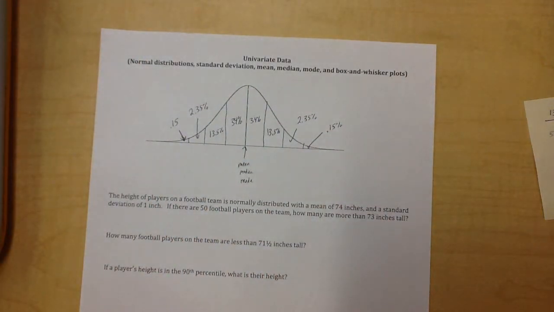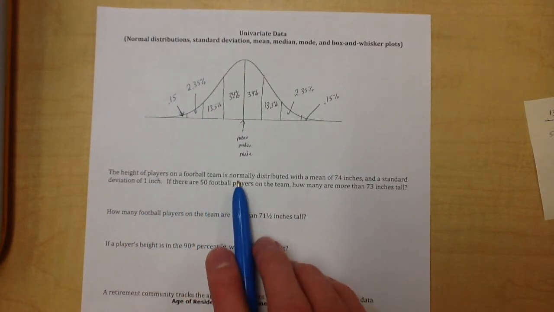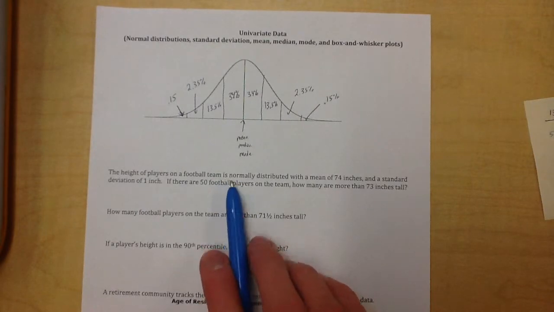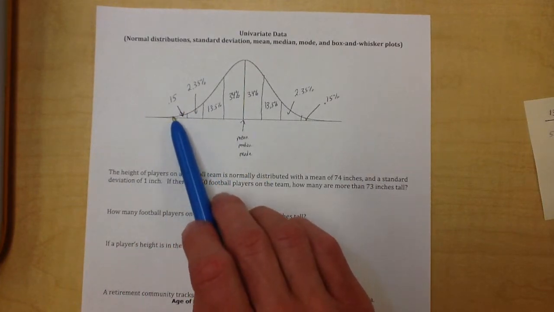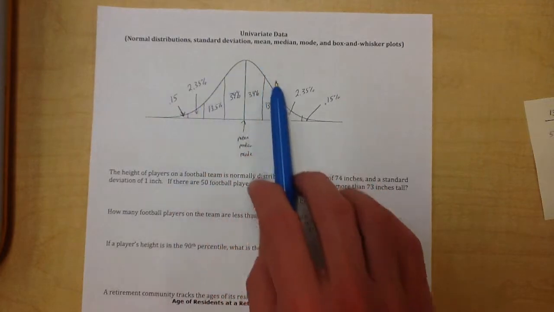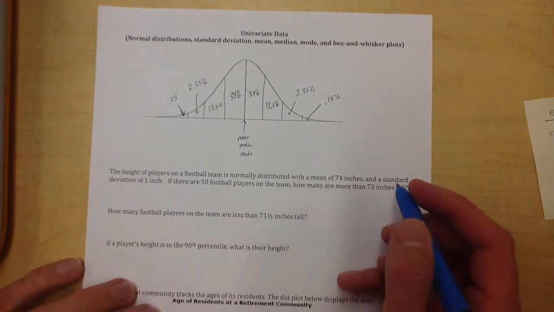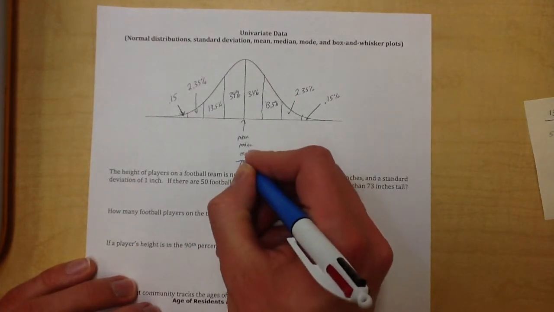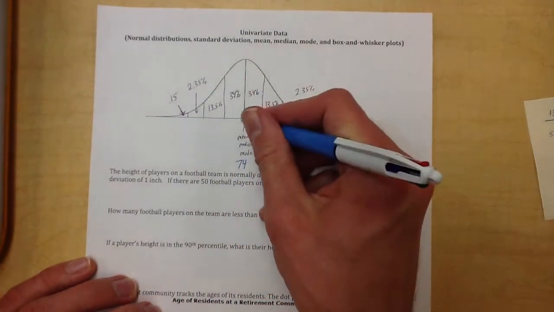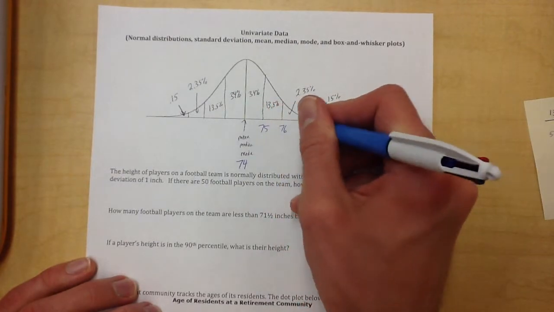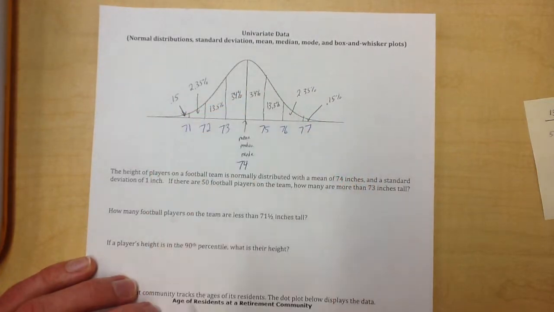Okay. What we're going to do is take this same idea with the word problem they give us and go from there. The heights of football players on a football team are normally distributed with a mean of 74 inches and a standard deviation of 1 inch. In other words, if I was to graph their heights, then it would be roughly a normal curve like this. So the standard deviation is 1 inch, but the mean is 74. So if this is 74 and the standard deviation is 1 inch, we're going to go up 1 each time. So up 1, up 1, up 1, and we could keep going, but let's not, and we'll go down 1, and then down 1, and then down 1.